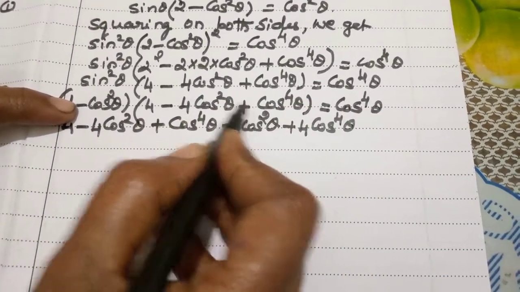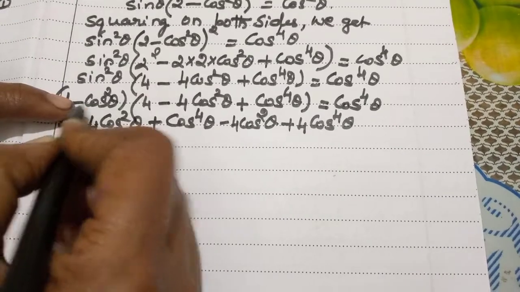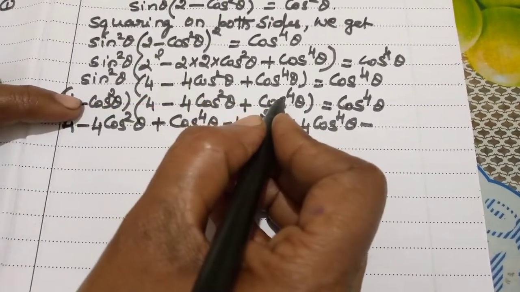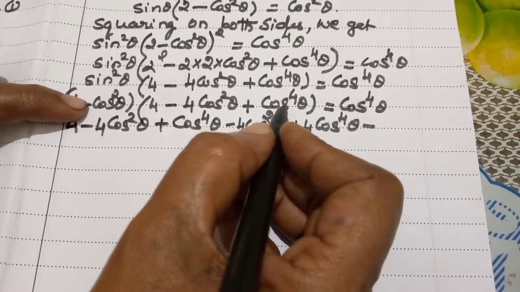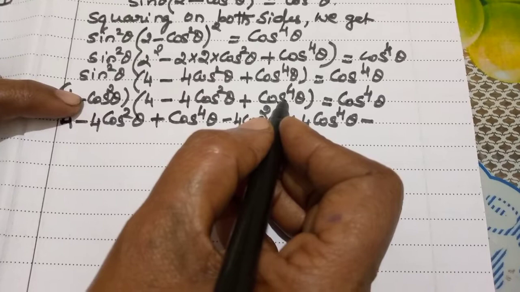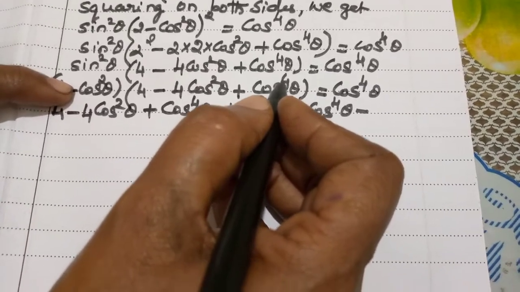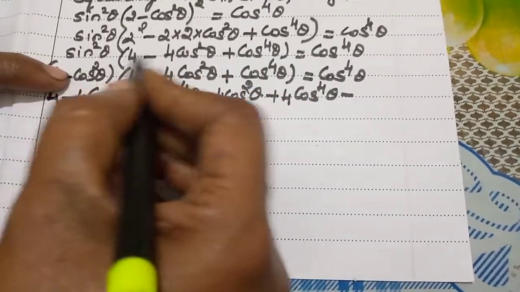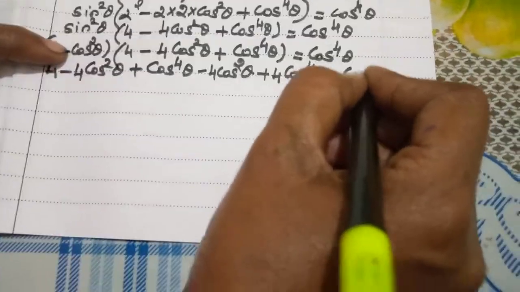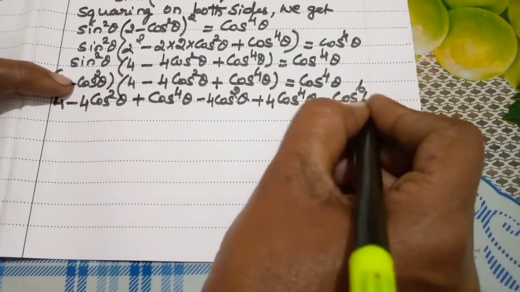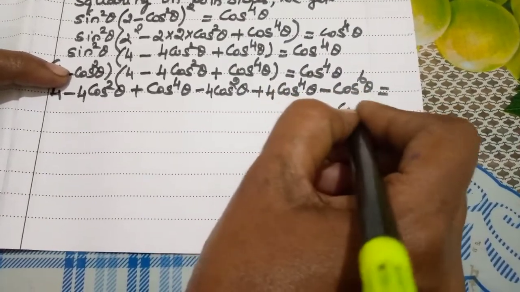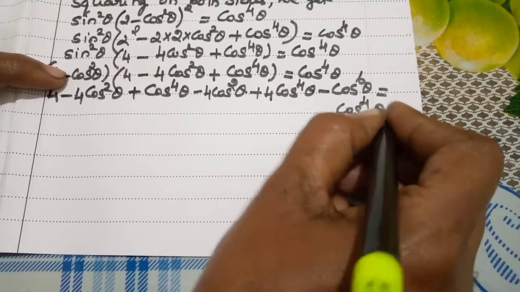Then here plus, here minus. So plus into minus, minus. Cos square theta into cos power 4 theta. So power should be added. Okay, a power m into a power n is a power m plus n. So here cos square theta into cos power 4 theta becomes cos power 6 theta is equal to RHS side we have cos power 4 theta.